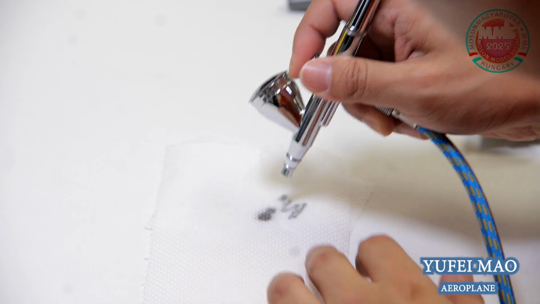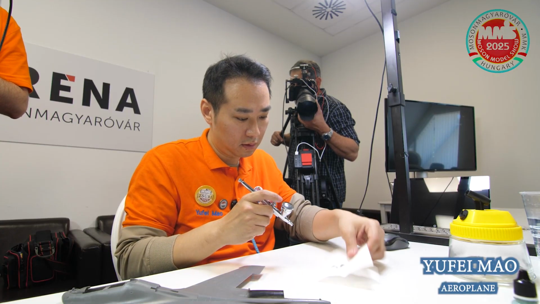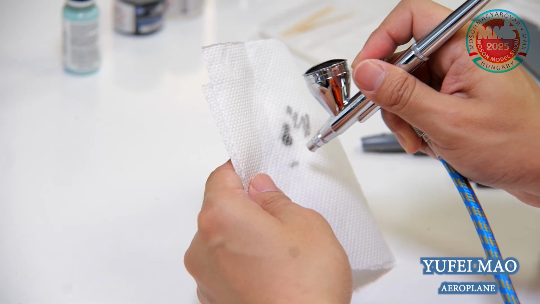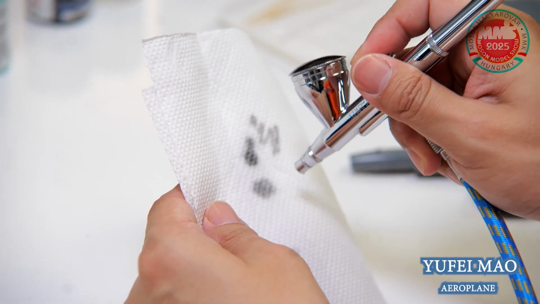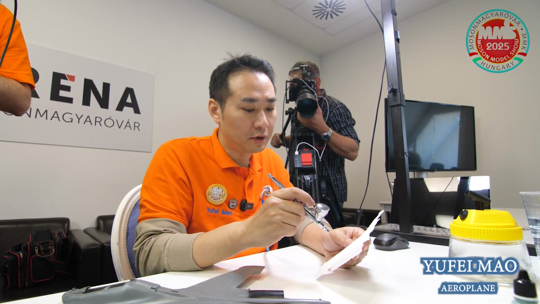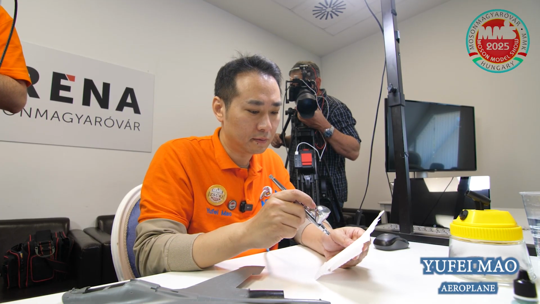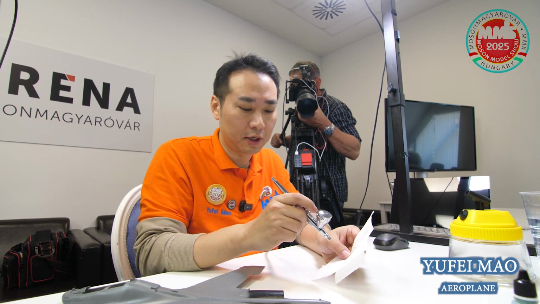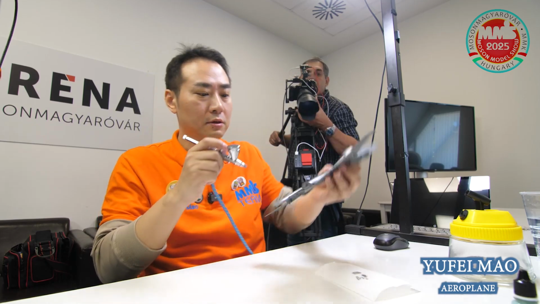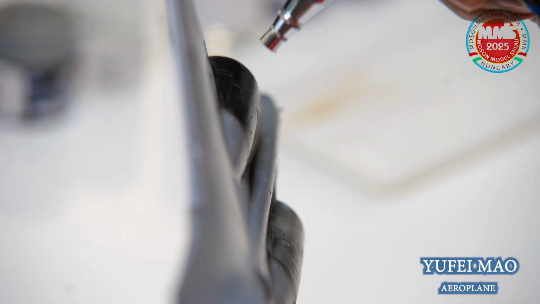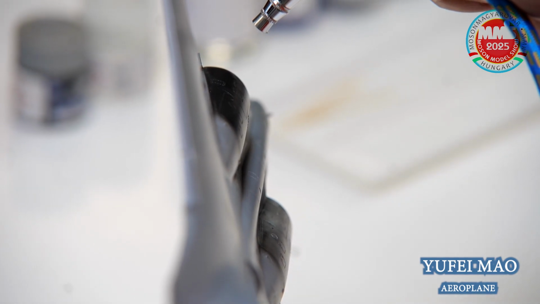Good. So this is the thickness of the paint. I think this is most ideal for me. It's a little bit thin, but if you want to create the best result, it could be sprayed over and over in many layers, so that you can protect the metallic at its best performance.